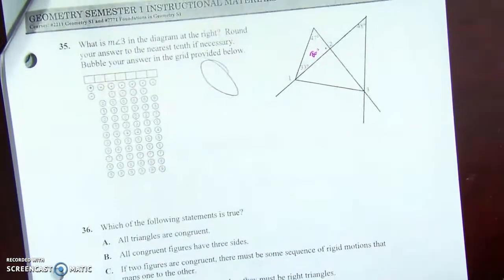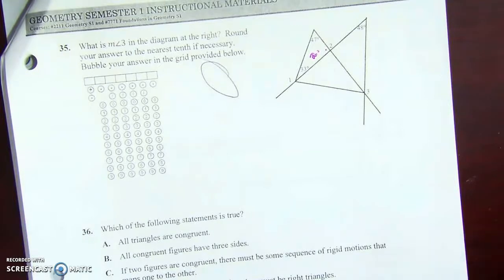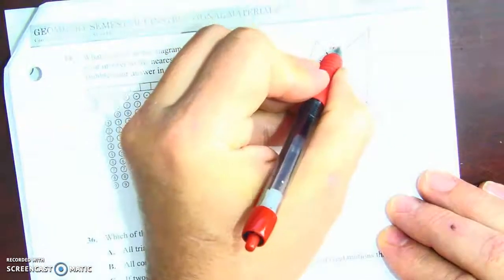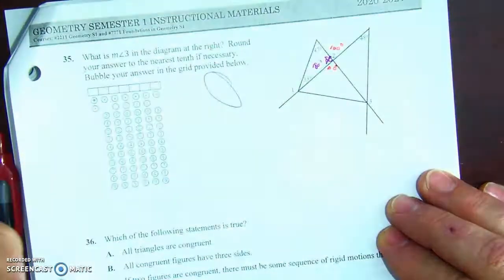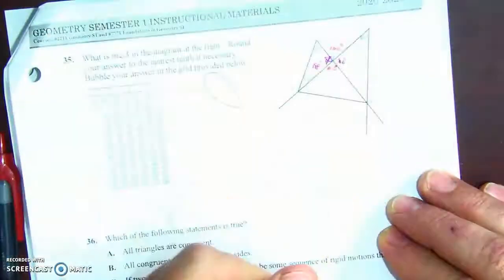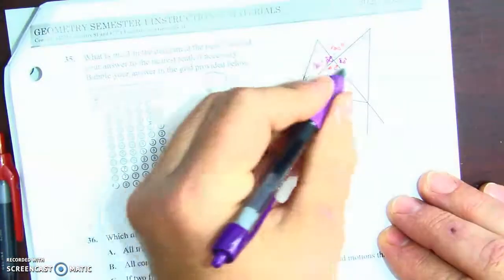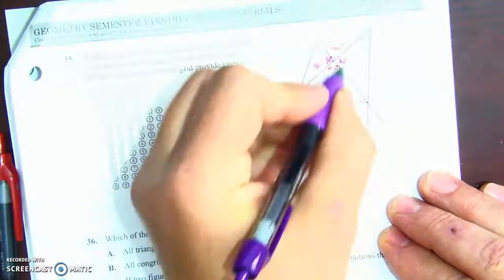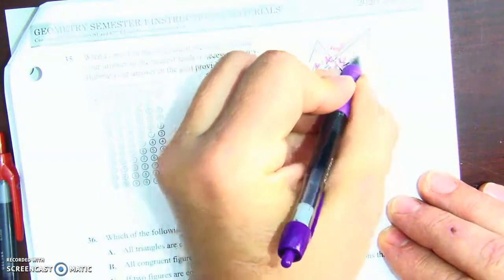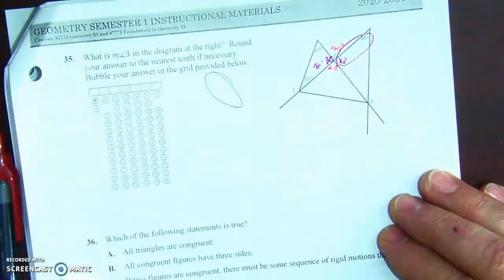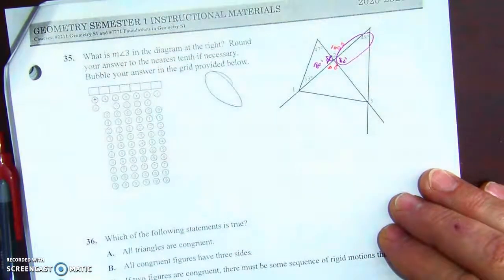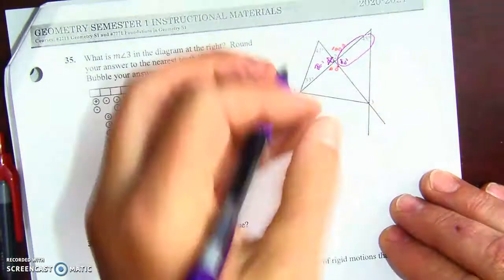So 33 plus 47 equals 80 degrees. If this equals 80 degrees, that means this angle over here equals 100 degrees. That means that this angle also equals 100 degrees, and this one equals 80 degrees because of what? Vertical angles. Okay? That means we can take these two numbers and we can add them up, and that would give us, or did I do it backwards again on this one? 180 degrees, 33. Yeah, I got it backwards.